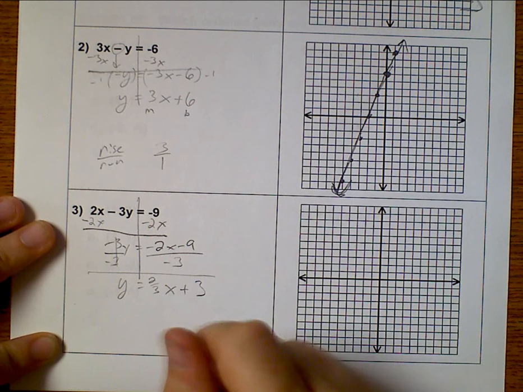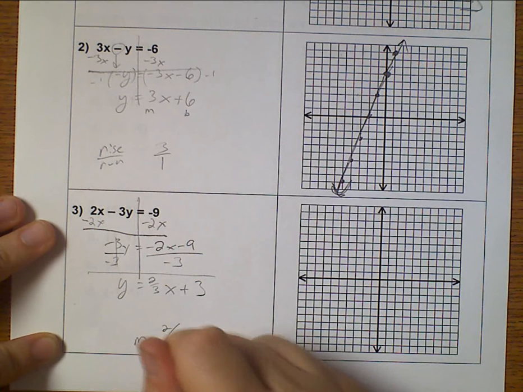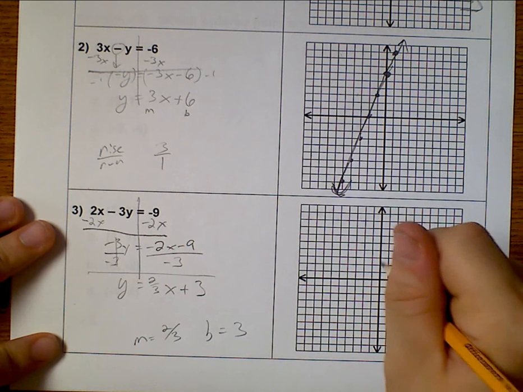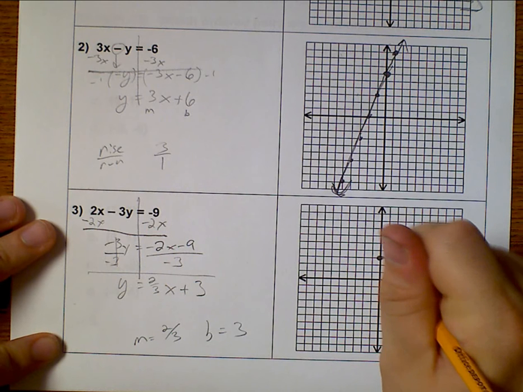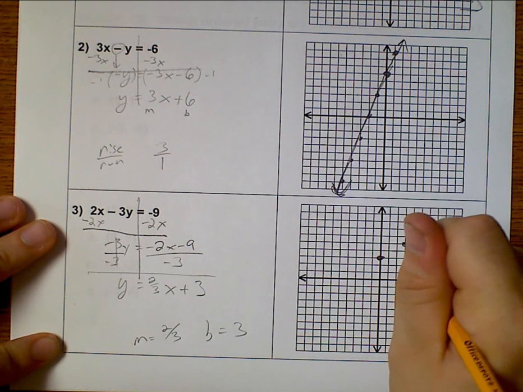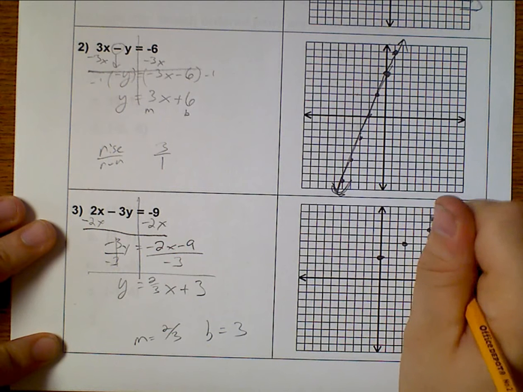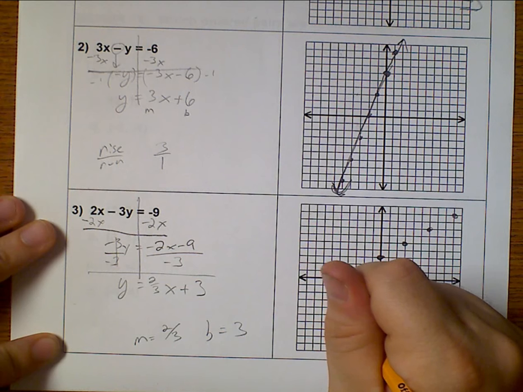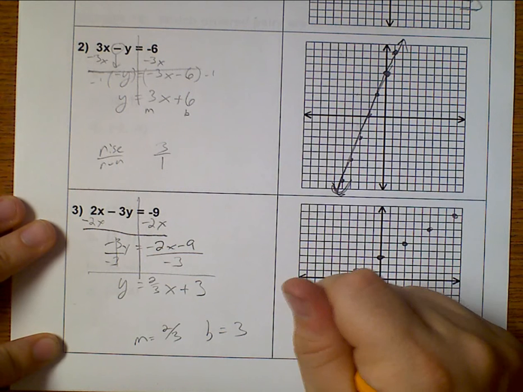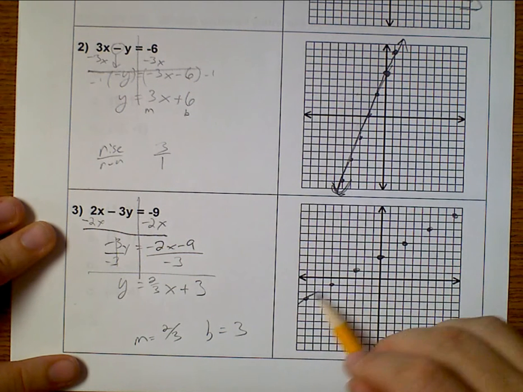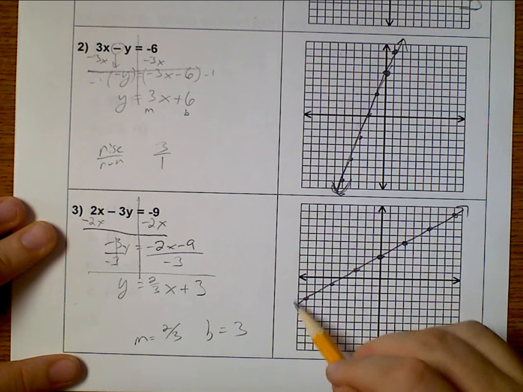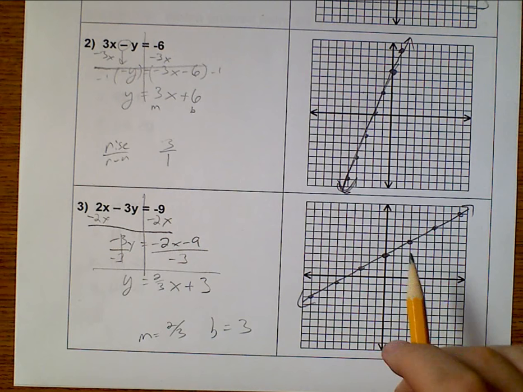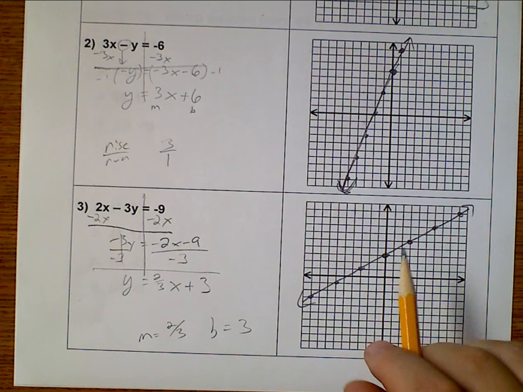So my m is 2/3, my b is 3. 1, 2, 3, rise 2, run 3, rise 2, run 3. Go the opposite direction. And draw the line. Quite simple. Let's go to the next page.